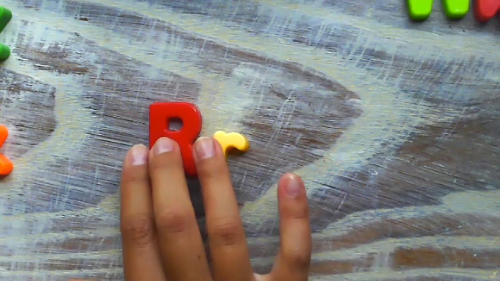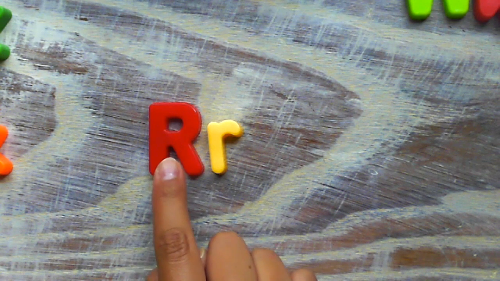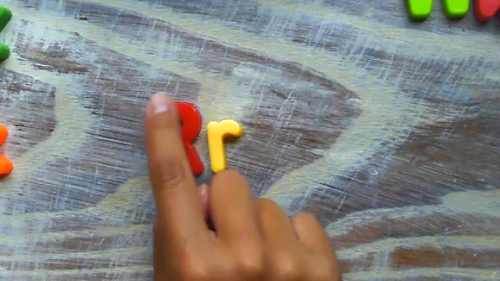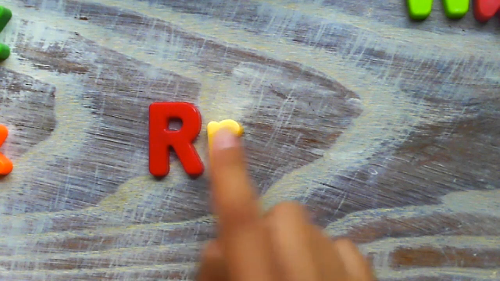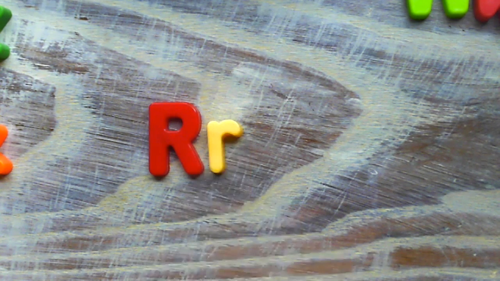This is the letter R. Say it with me. R. This is the uppercase R. Let's trace it. This is the lowercase r. Let's trace it. Say that with me. R.